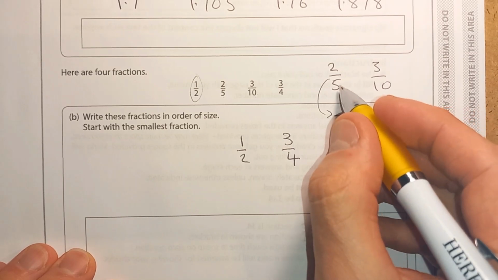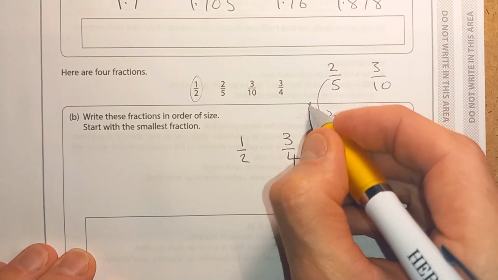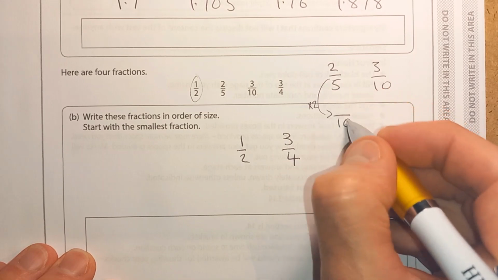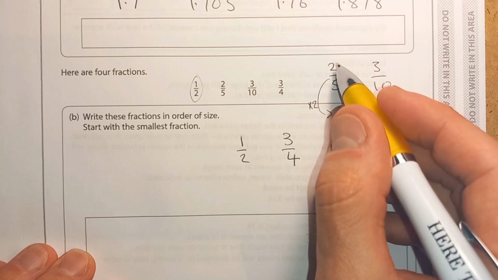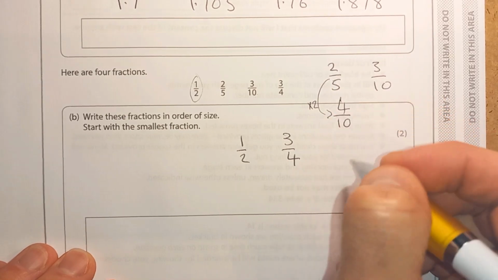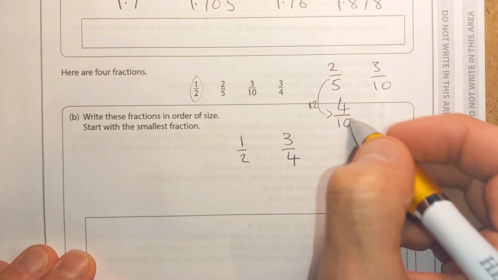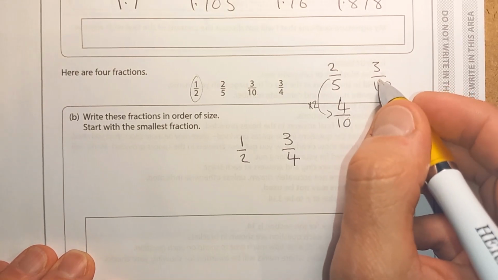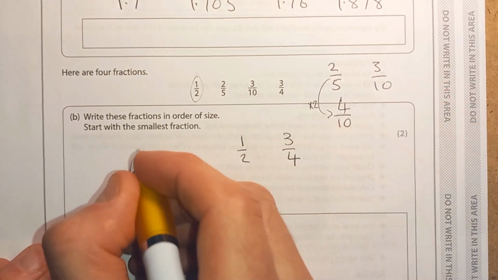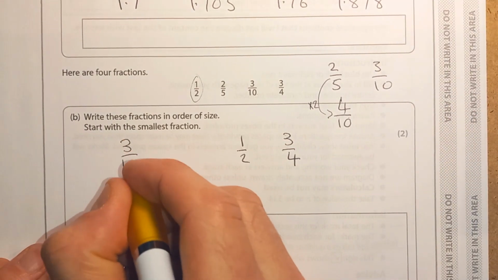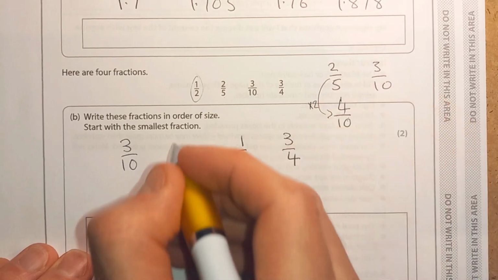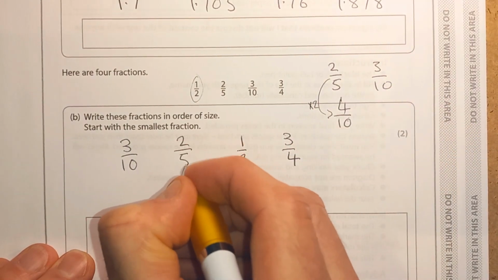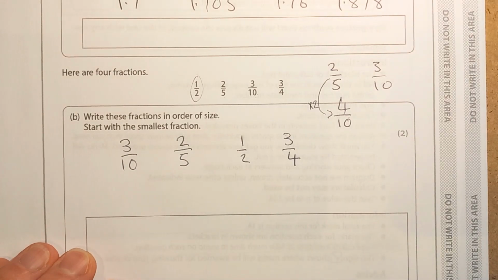So to go from 5 to 10, really, we've doubled it. So if we're doubling the denominator, to keep the fraction the same, we need to double the numerator as well. So 2 times 2 is 4. And now we can see 4/10 is clearly bigger than 3/10. Okay, so we can write 3/10 as our smallest fraction down here. And then 4/10, well actually the 4/10 originally was 2/5. So we've got the four fractions written in order from smallest to largest.